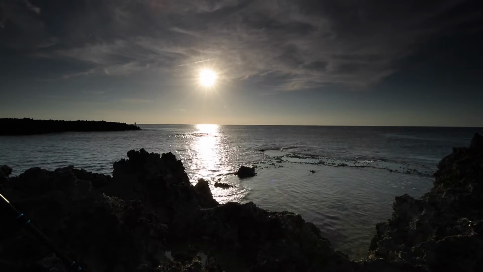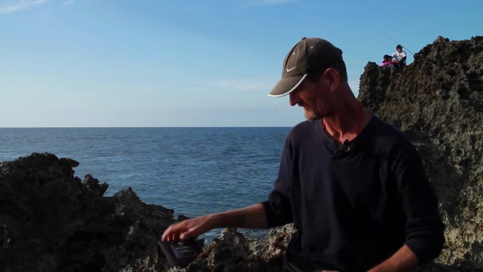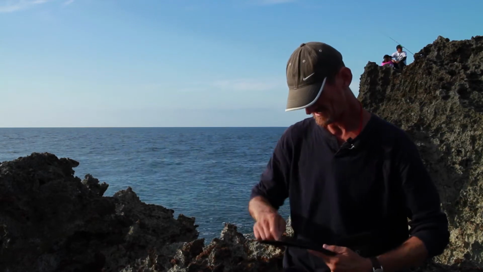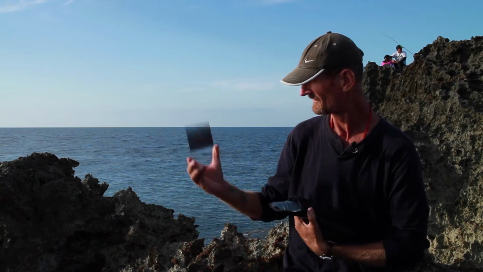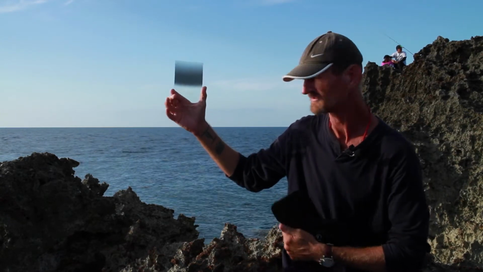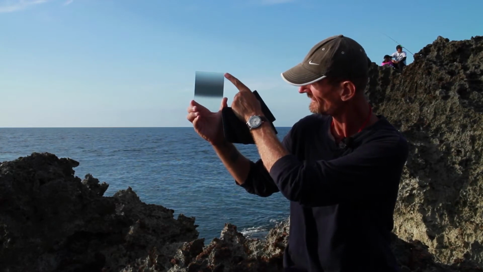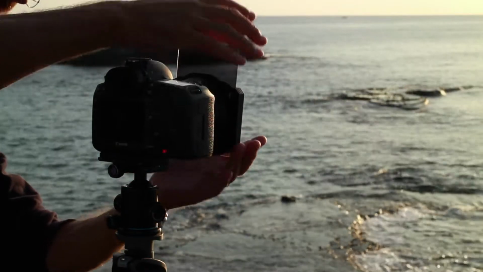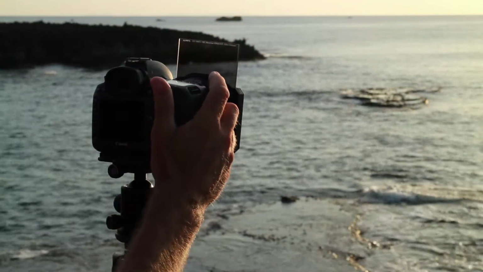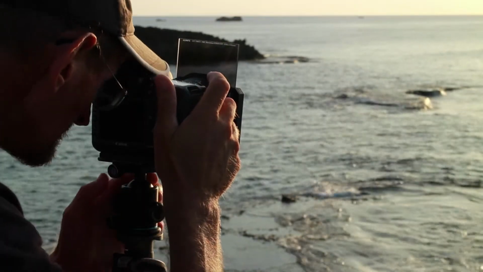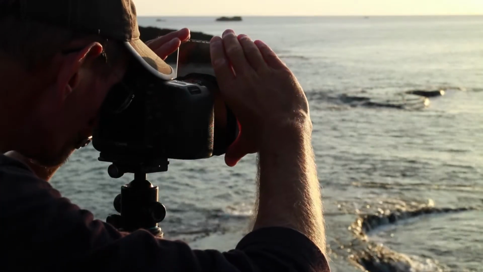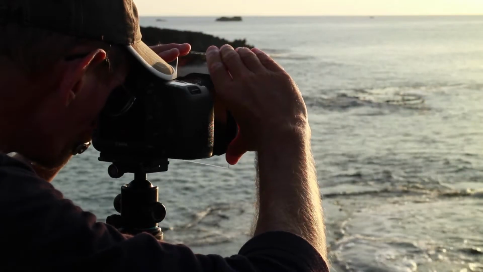Finally, the third filter that we're going to look at today is what is termed the reverse grad. Okay, so you actually have a clear part at the sky, you have a darker band in the middle, and quite a hard graduation, okay, between dark and light in the bottom of the filter. Okay, and the reason for this is especially when you have harsh sunsets.